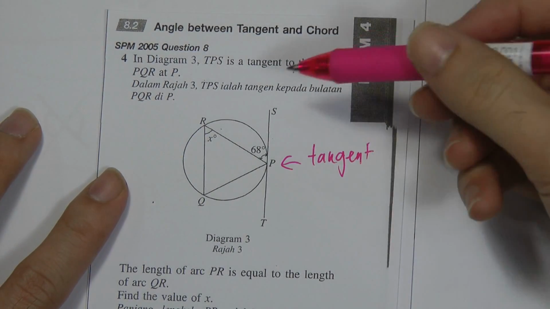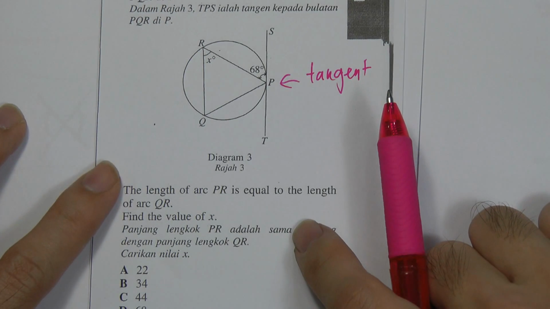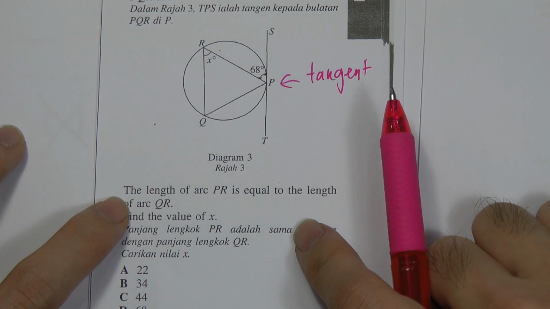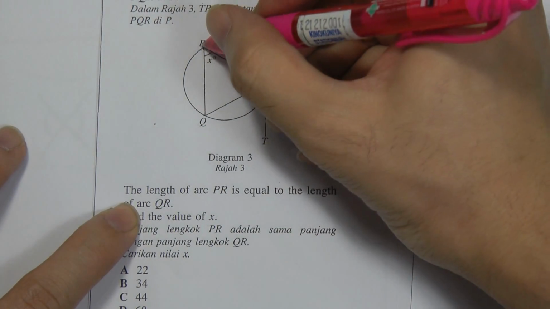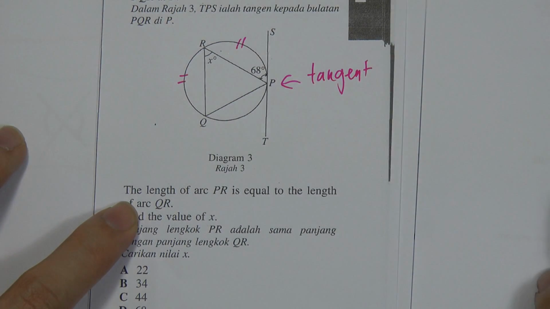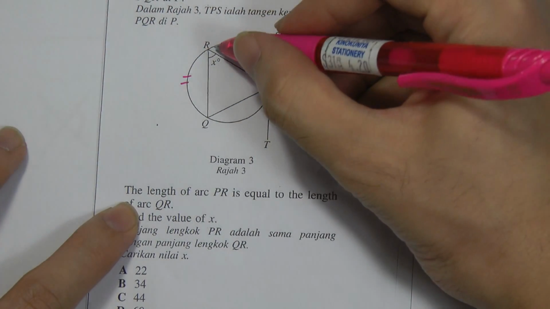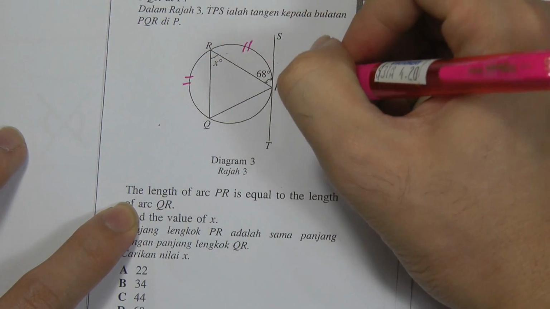Okay, and then he says what? He mentioned another thing: the length of arc PR is equal to the length of arc QR. He said arc PR means this length will be the same as this length. So this information is very important: if this arc is the same as this arc, it means this length is the same as this length.